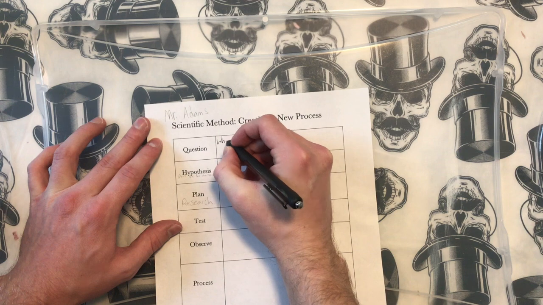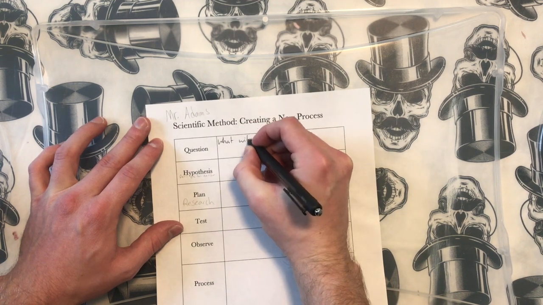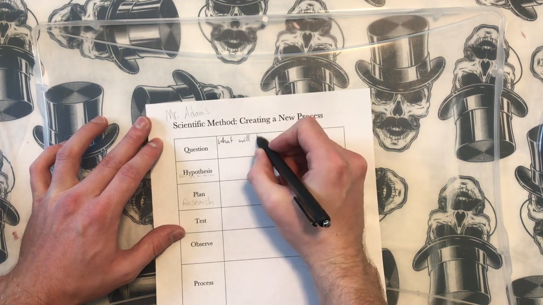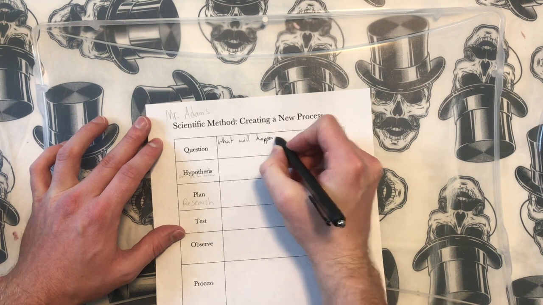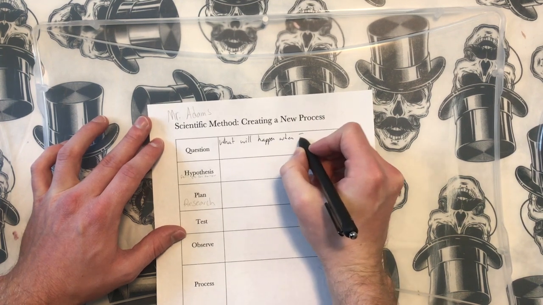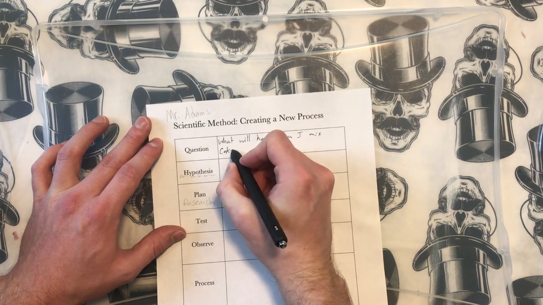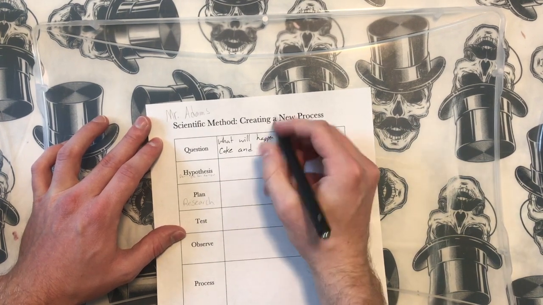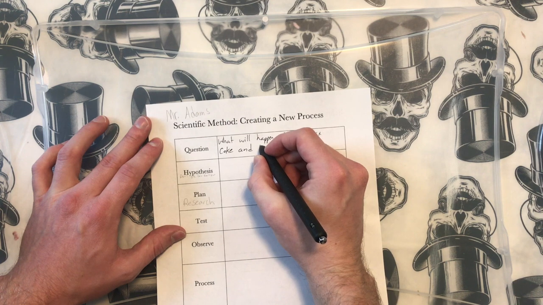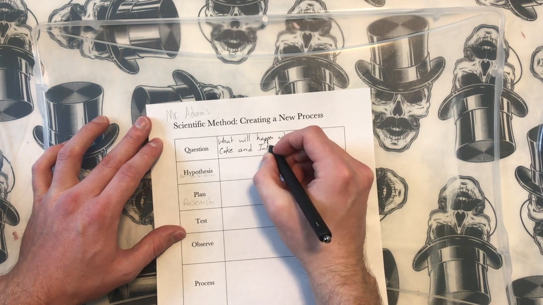So what will happen when I mix Coke and India ink? I'm just going to say ink for simplicity.